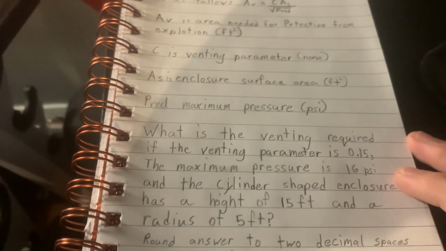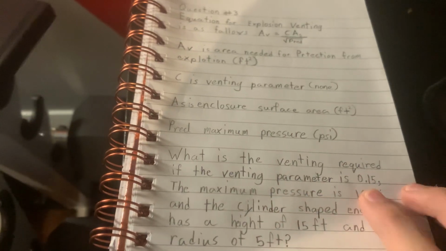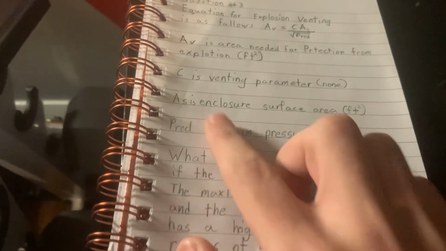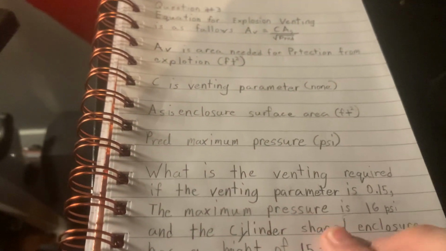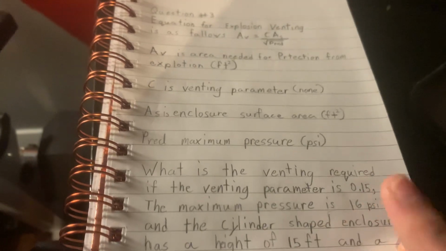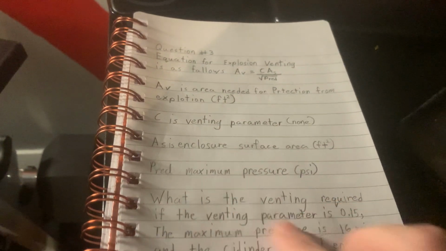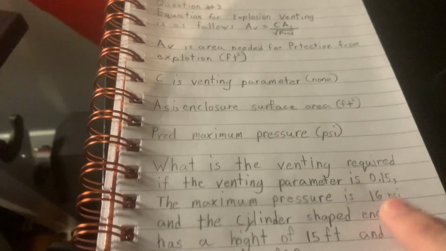All right, so first of all, we look at the first one. So it says the venting parameter is 0.15. That means that the venting parameter is C, so C is 0.15, which I have written on the other side right here. Next, we're going to be looking at the maximum pressure in PSI is 16. So as we know, the P red is the PSI maximum pressure. So the P red is 16.